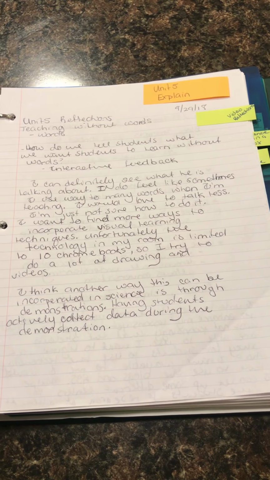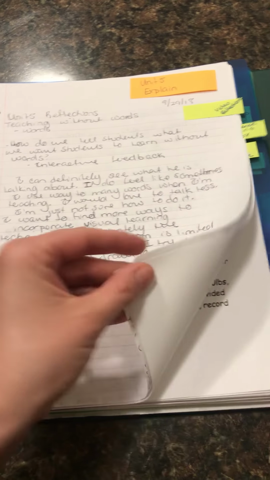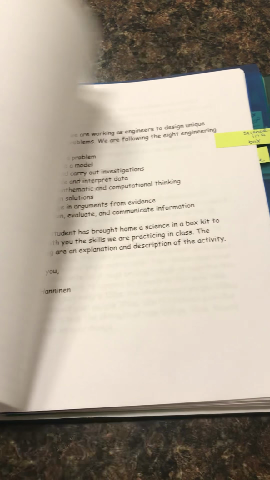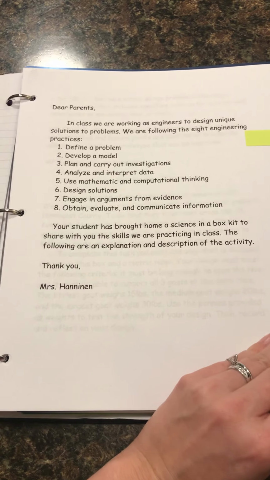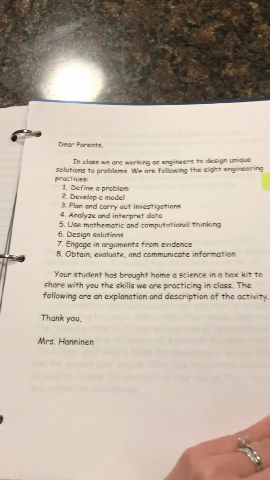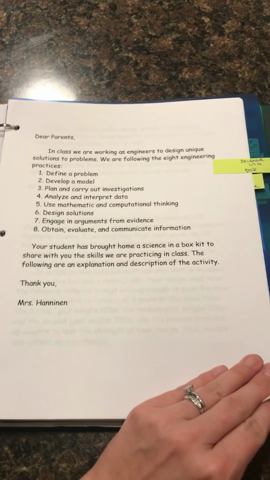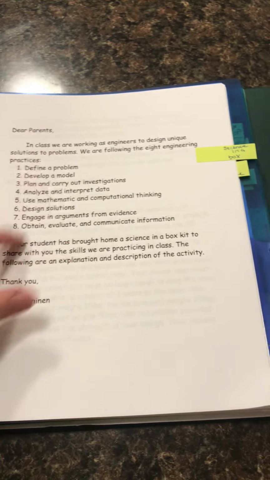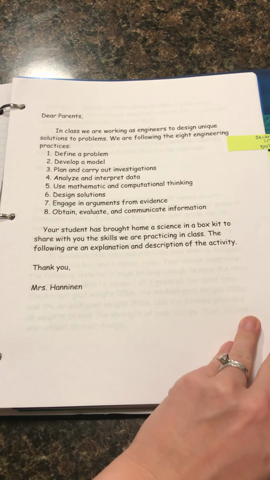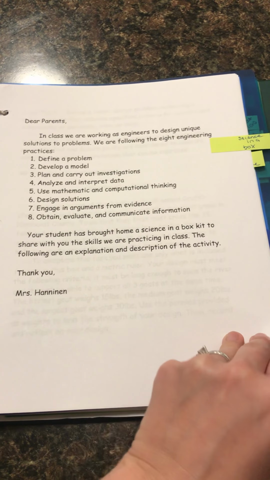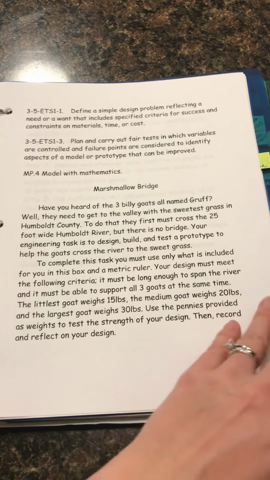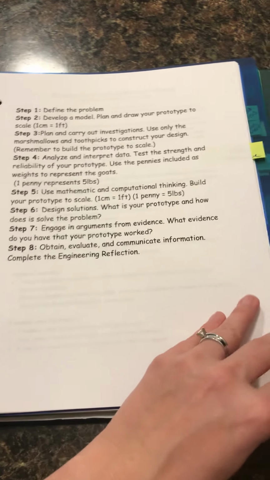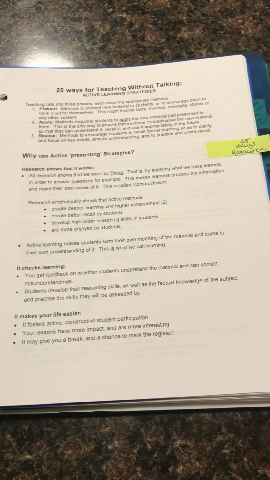Then Unit 5 is explain, and in this unit my biggest takeaway was the science in a box, and really getting that family and parent engagement activity in there, and to think about how we would do things to send this home with students.